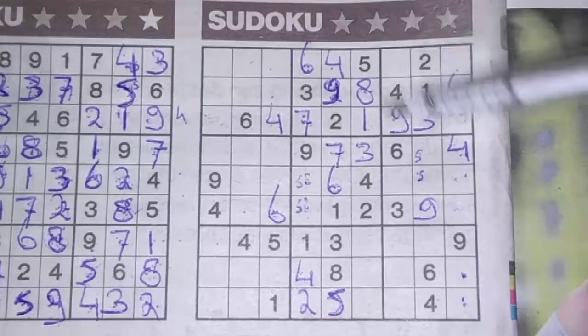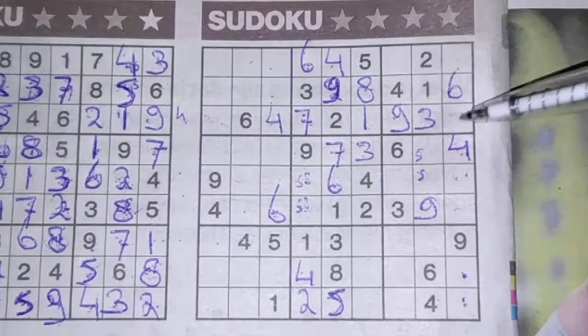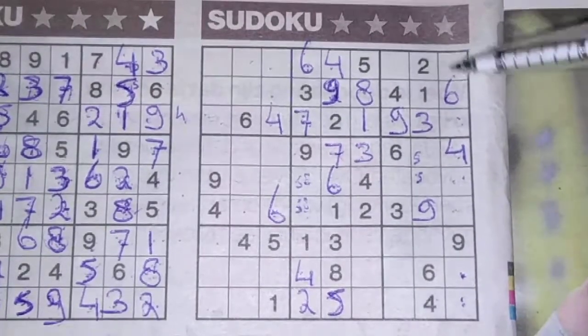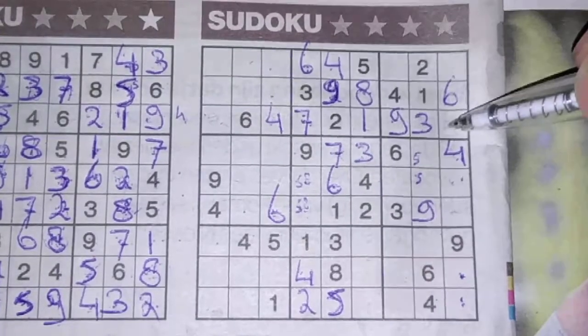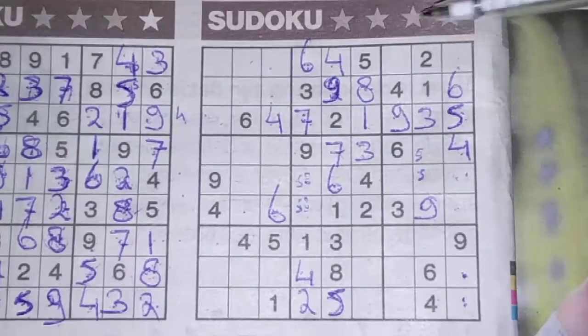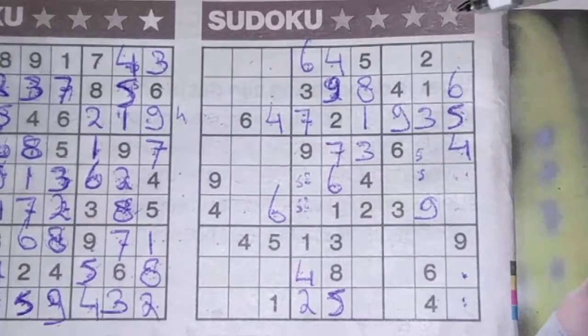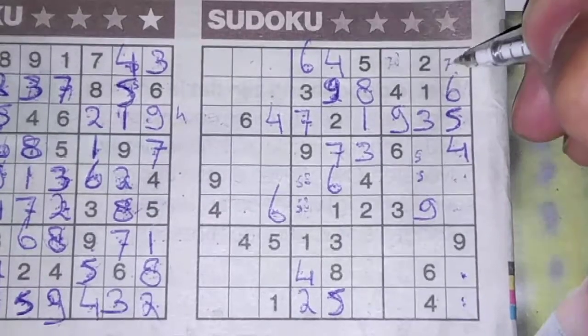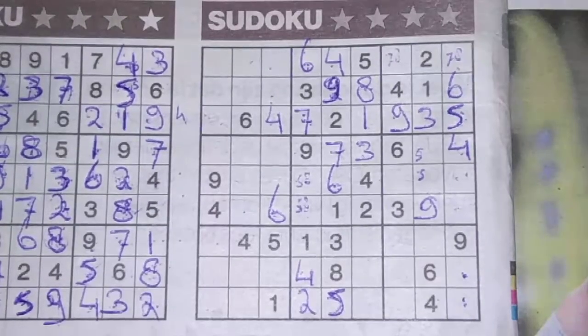3 missing numbers in this big square. One of the missing numbers is a 5. We see here 5. No 5 in those 2 boxes. 1 box left for the 5, should be here. Those 2 numbers in this big square are the numbers 7 and 8 as a pair. 7 and 8.